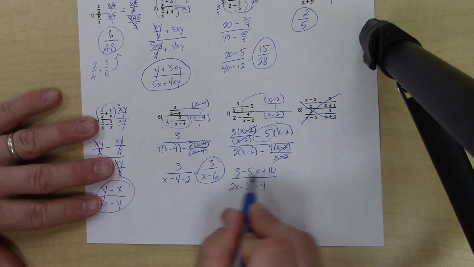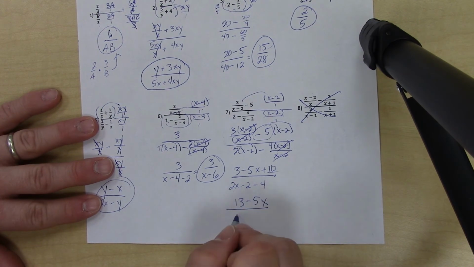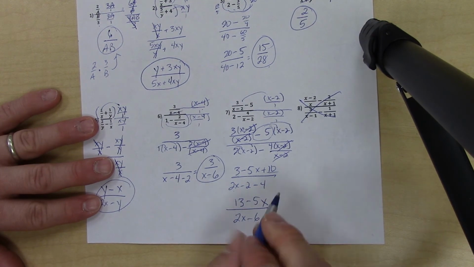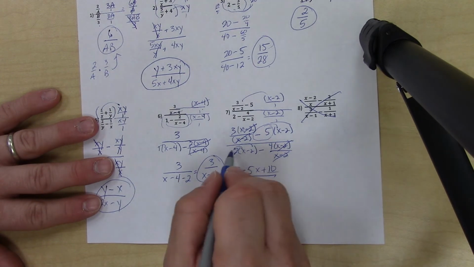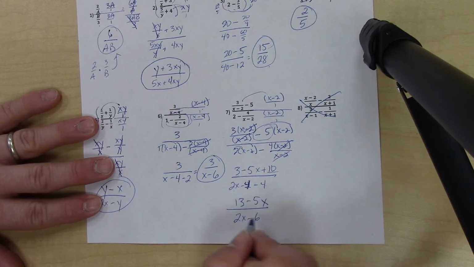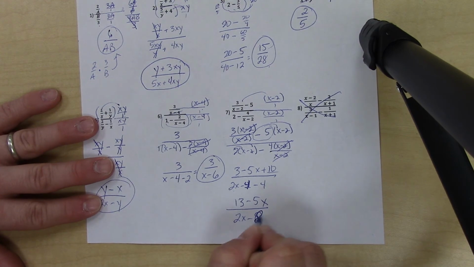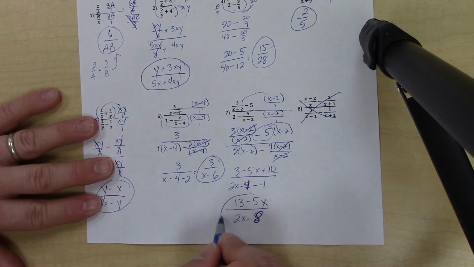And now I just simplify my like terms. 3 and 10 is 13 over, I can combine those two, 2x minus 6. Okay, what did I do wrong? I did something wrong here. Oh, 2 times 2, by the way, is 4 here. So 4 and 4 gives me 8. Sorry. Just looking at my other answer and I knew that I had something incorrect. So I just got to make sure I distribute the 2 into every term. Yeah, I was just trying to fool you.